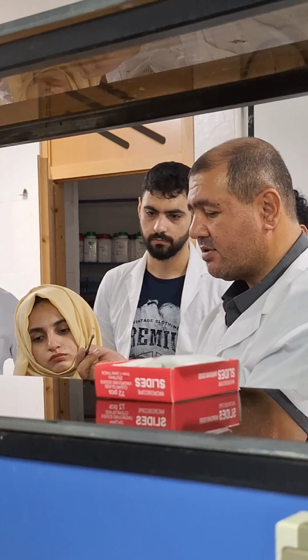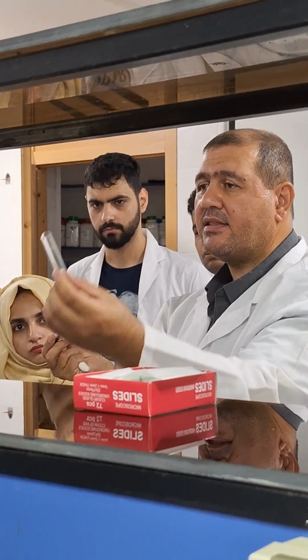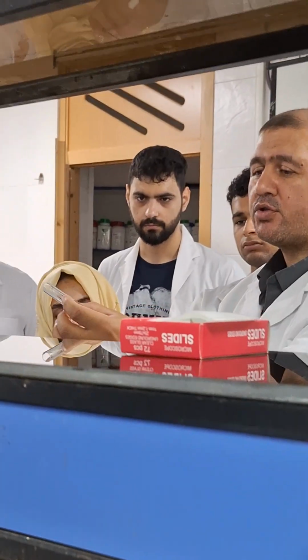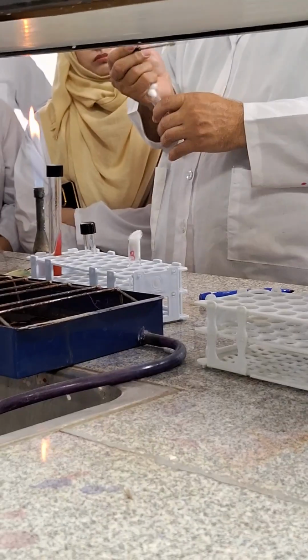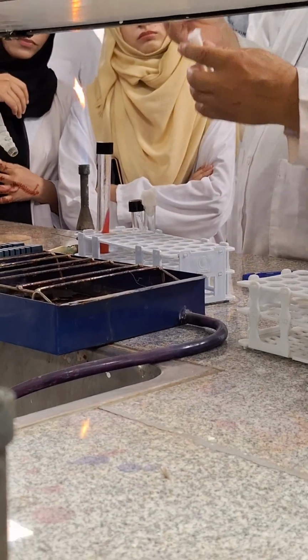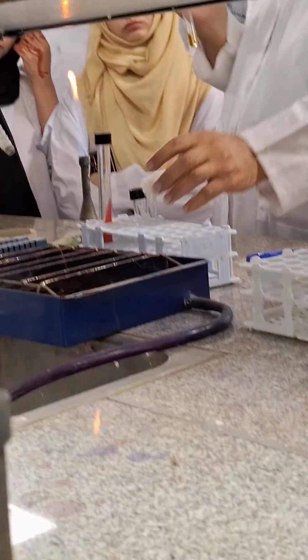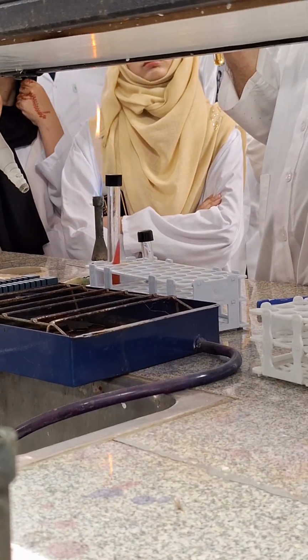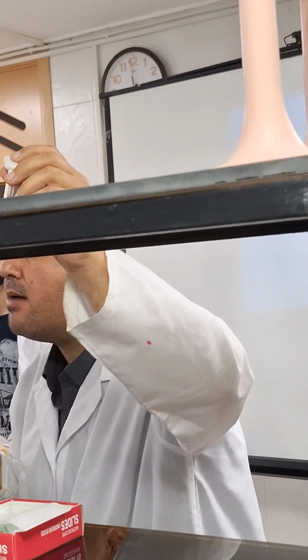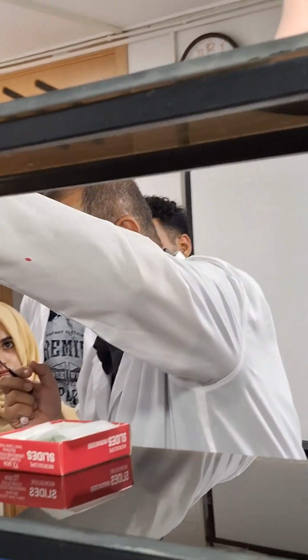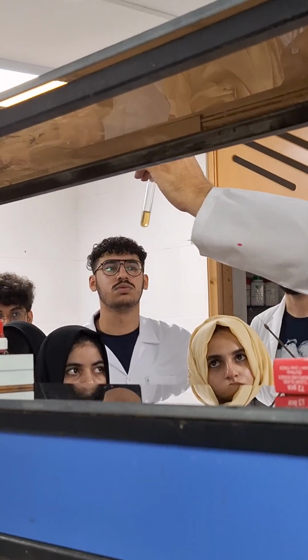Sterilize the neck of the tube. Then, near the flame, tilt your tube. And semi-solid. Look here, this medium is SIM, semi-solid media. M is from motility. We distinguish the motility of microorganisms on this medium, SIM.